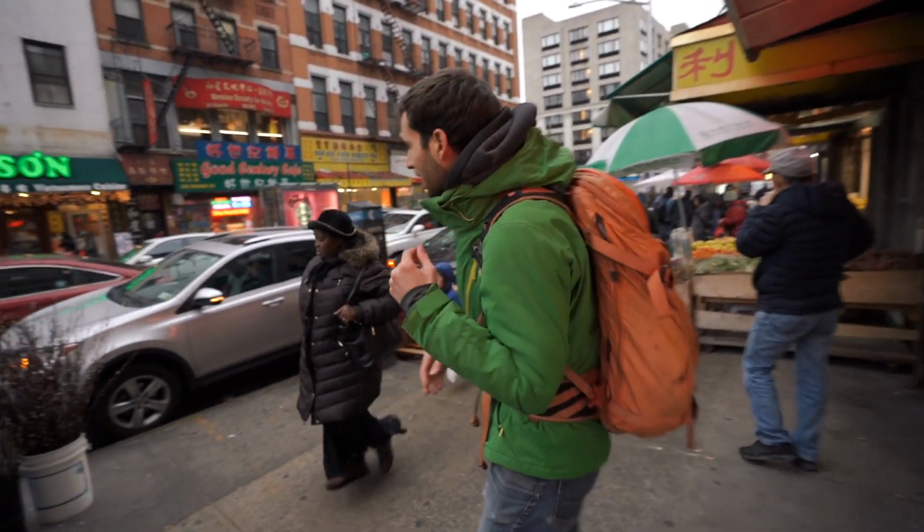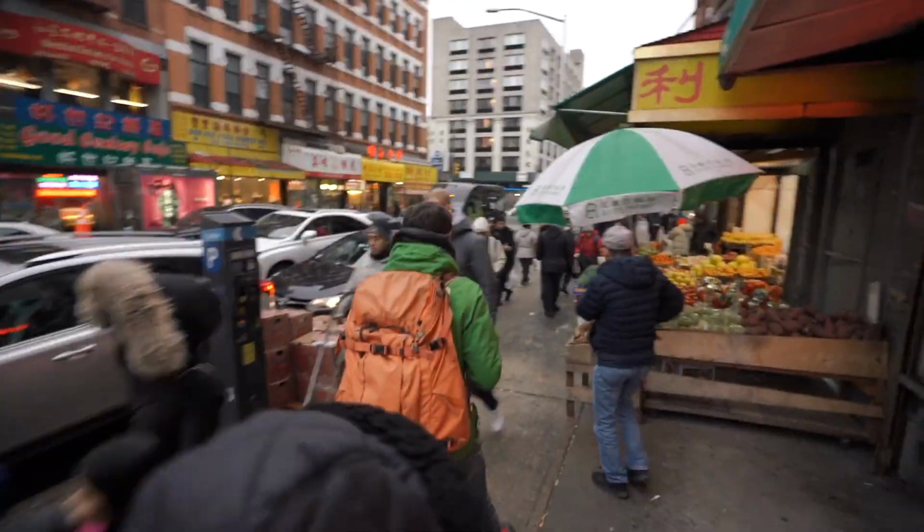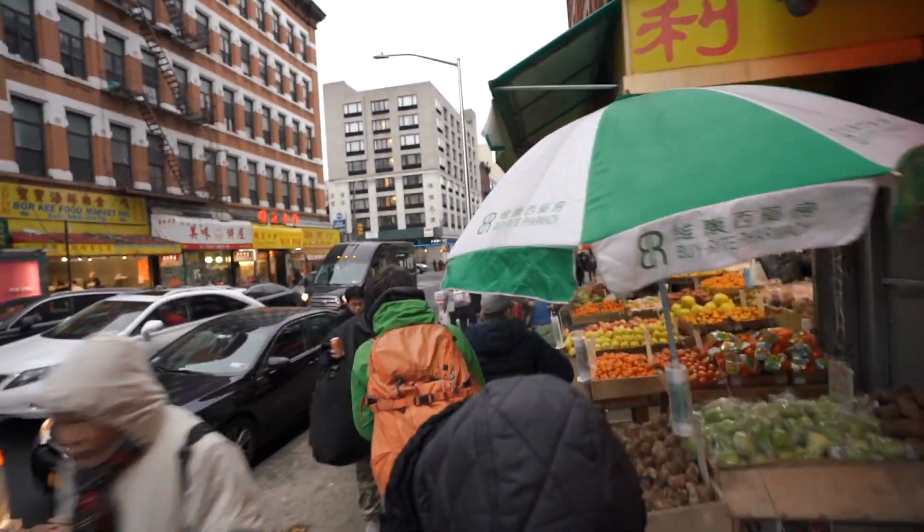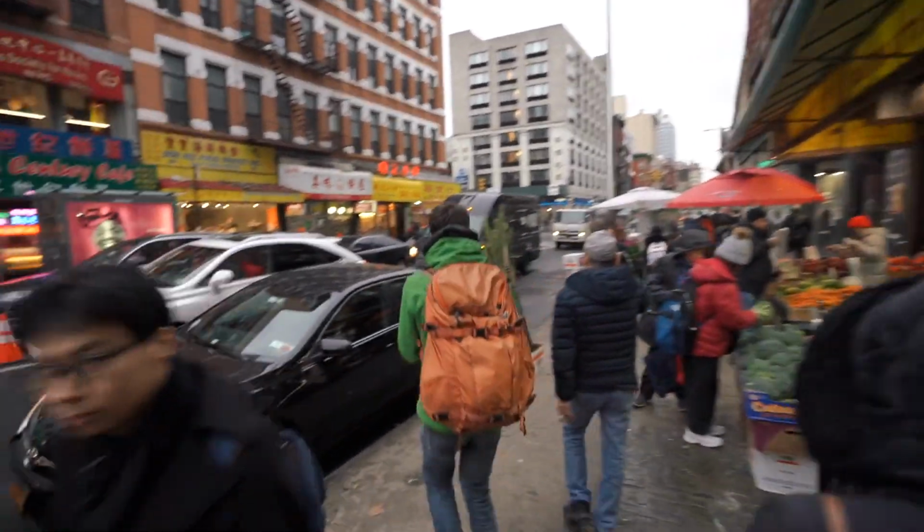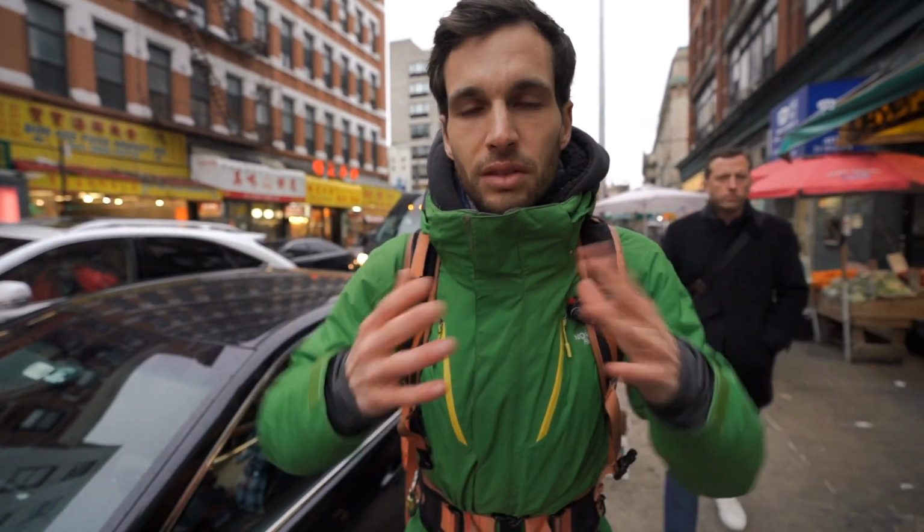So if we move a little bit that way, what we now realize is that we're being lit just by the natural light. So it's gray, it's flat, it's kind of boring. I don't have too many shadows, which can be a good thing for portraits, but if you're trying to do some street photography and work a lot with shadows, that might not be the best day to go out.